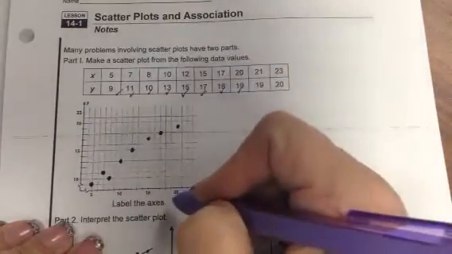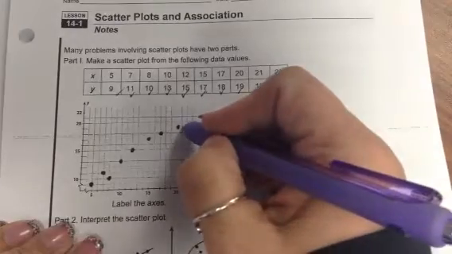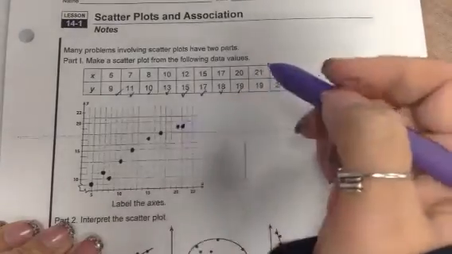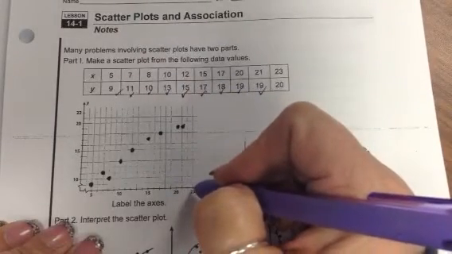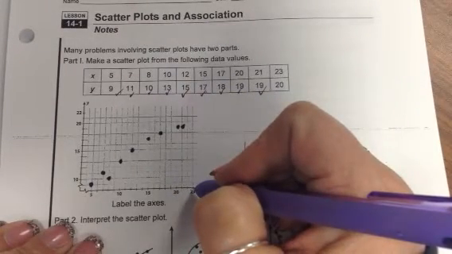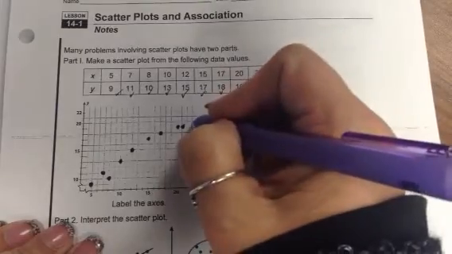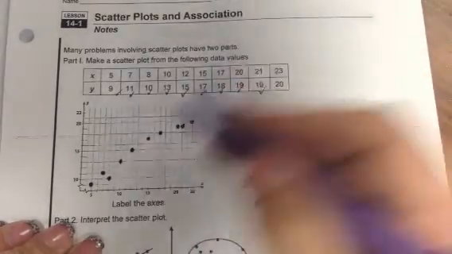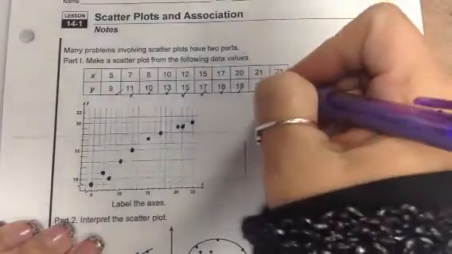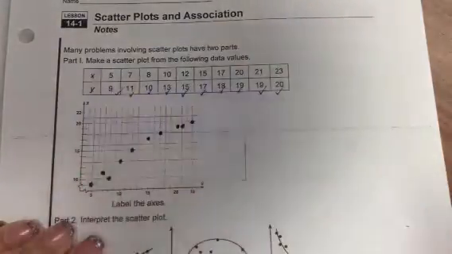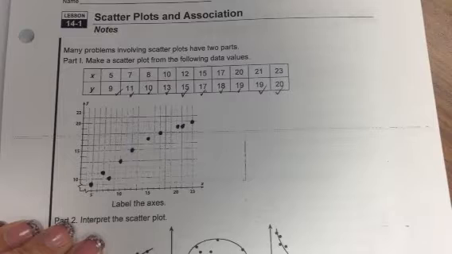Okay. Then we're going to go to 21, and we're going to go up to 19. So we're going to be in the same spot, just sitting next to each other. Then we're going to move over to 23, and we are going to go up to 20. And that's right in here. Remember, if I went too fast on this, you can always slow it down or stop the video so that you can plot these points, because we already know how to do that.